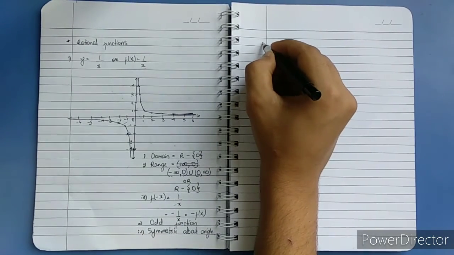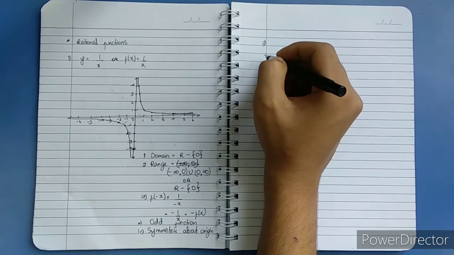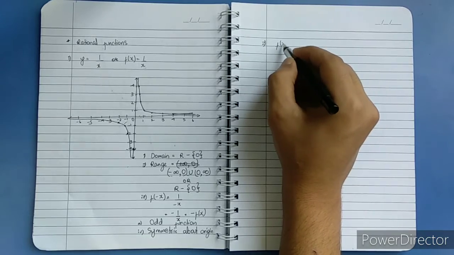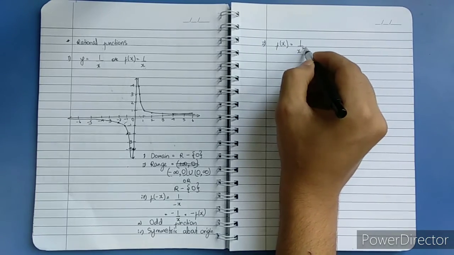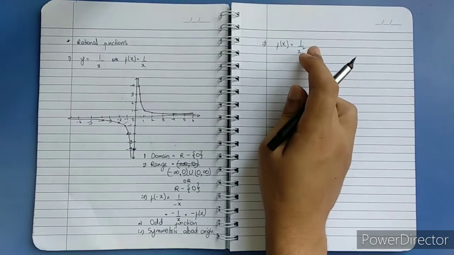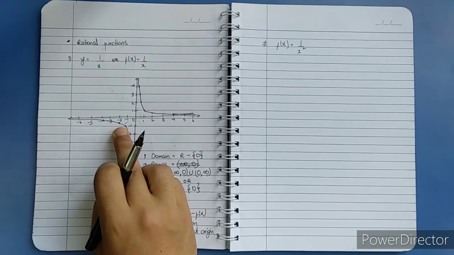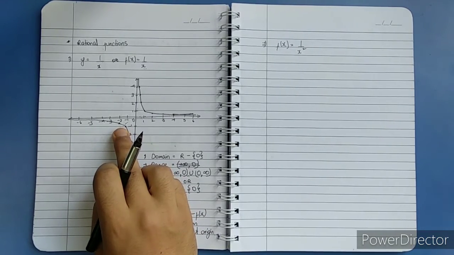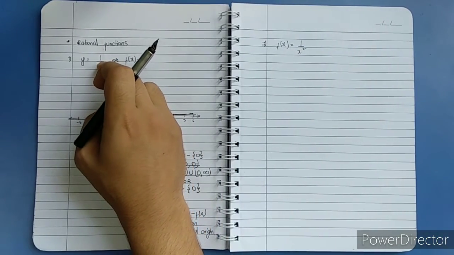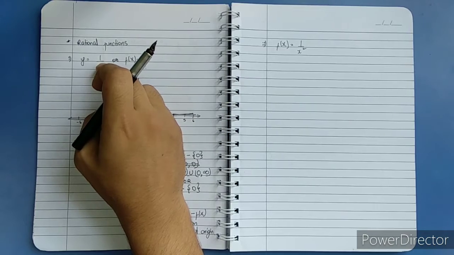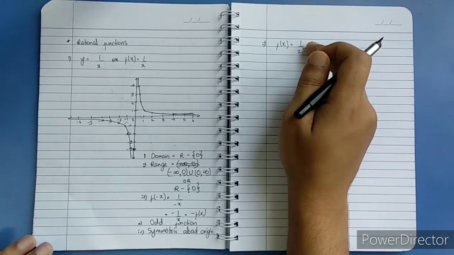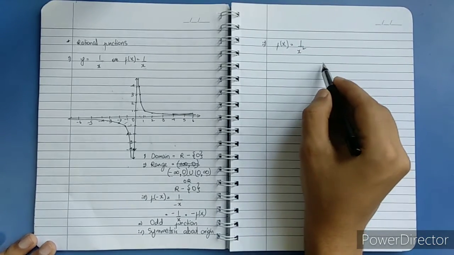The second one in the rational functions is y equals 1 by x square, or f of x equals 1 by x square. The basic difference between this and 1 by x is that whenever we have an even power, the negative values that we put also become positive. This is the difference between 1 by x, 1 by x cube, 1 by x to the power 5, where we have odd powers of x, and 1 by x to an even power. So let's plot the graph.